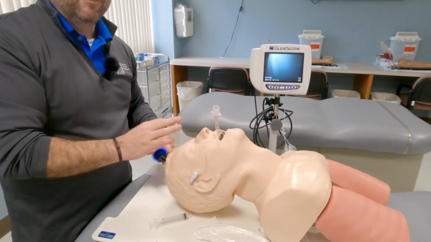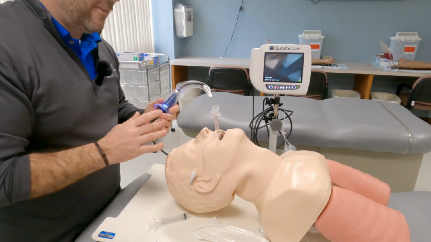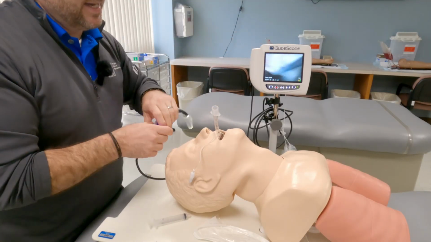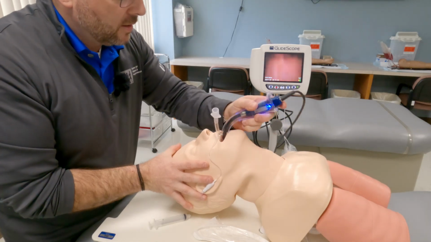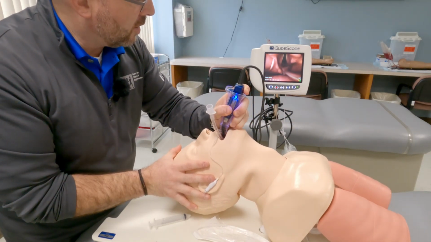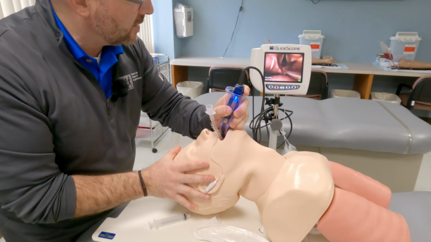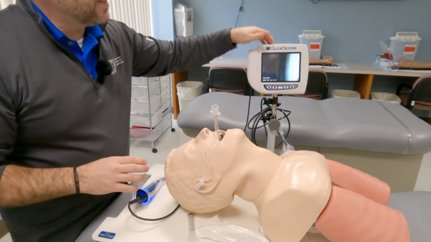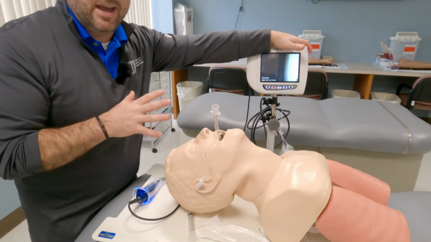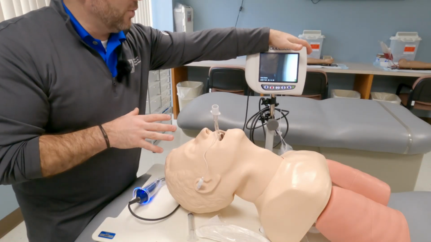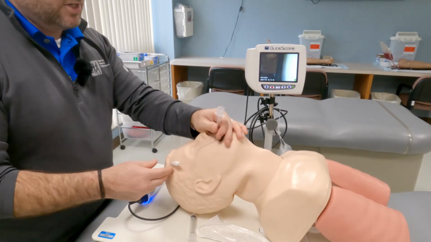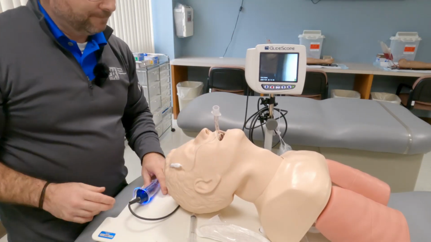Verifying tube placement. That is actually number one way to verify tube placement is watching it go through the cords. Now everybody can actually see that it's gone into the cords. So you can see right there, down into the trachea, we are good to go. And now you shut the monitor off. This has the ability to video if you have any difficult airway or you want to use it for teaching or anything on those lines. But now our endotracheal tube's in and we can ventilate through it.